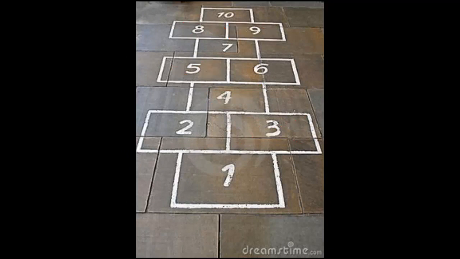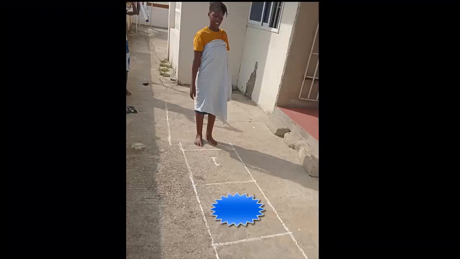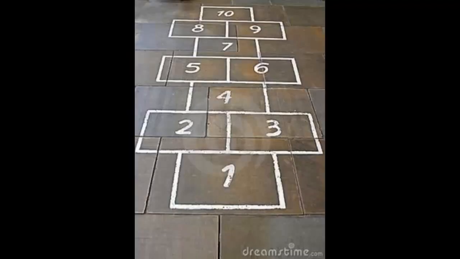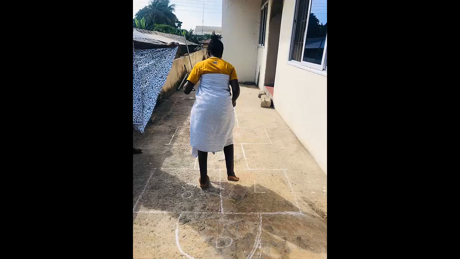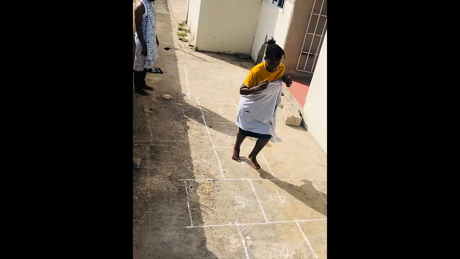Now, let's look at the rules for tomato. If the player throws the object in the wrong square, he or she misses the chance and it will be another player's turn. If the player steps on the line, enters the wrong square, or loses his or her balance, he or she misses a score. If the player loses his or her chance, on his or her next turn, he or she will have to repeat from the same number he or she stopped.